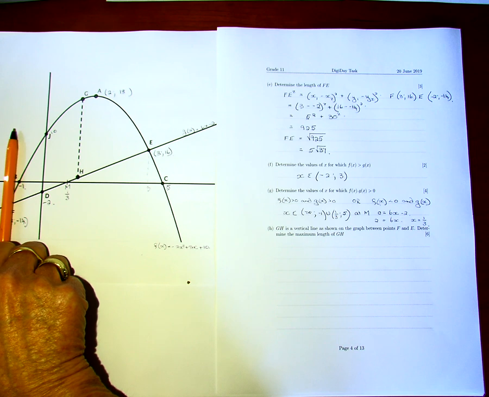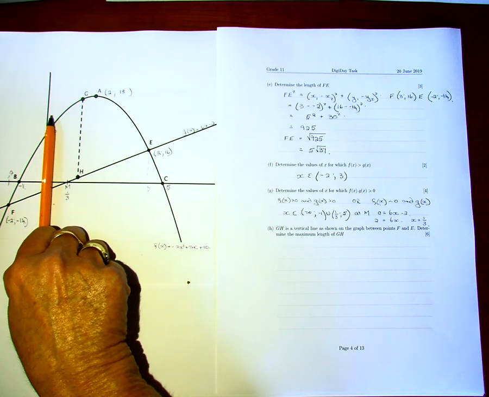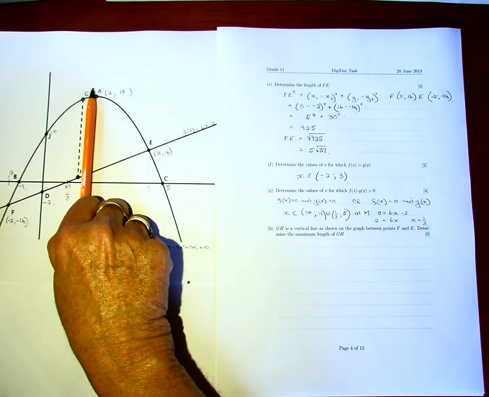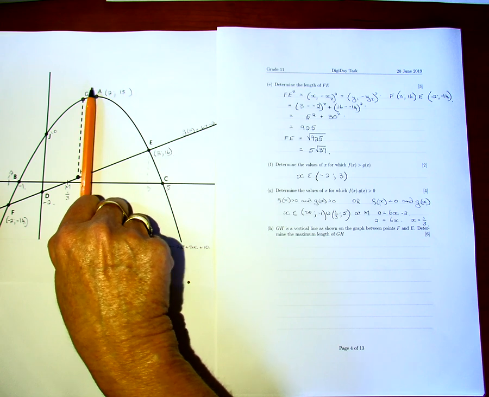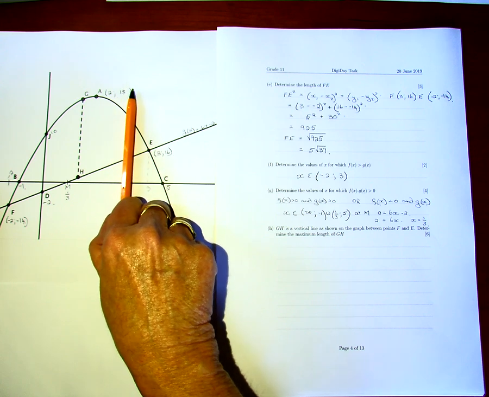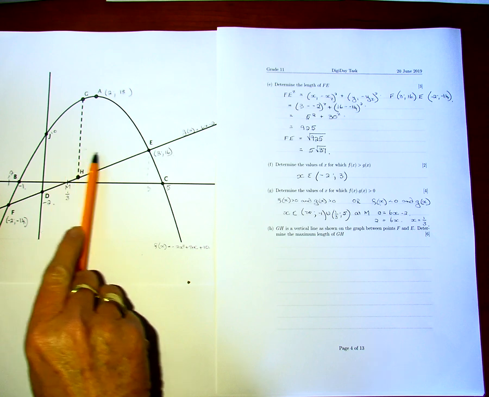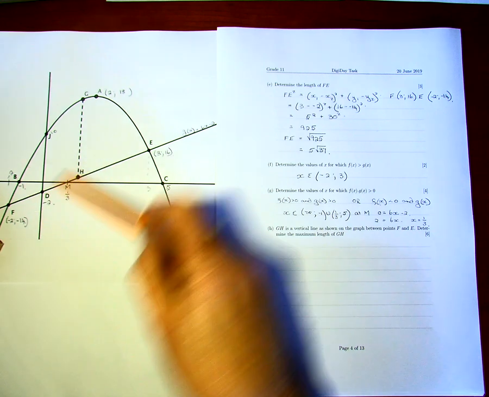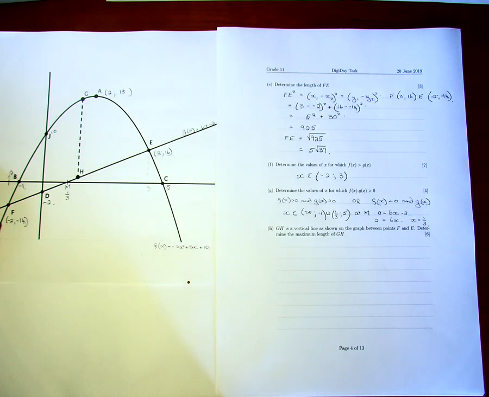Over here it's very small. As I move across, different x values are generating longer and longer values of the length for GH, the distance between the parabola and the line. At some point, those lengths start getting smaller again, and so somewhere over here, we must find a value of x which generates the maximum possible length of GH.